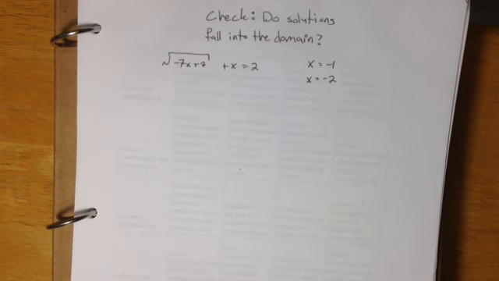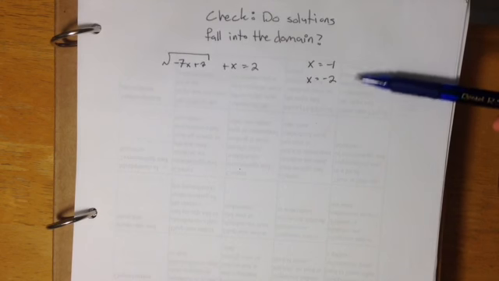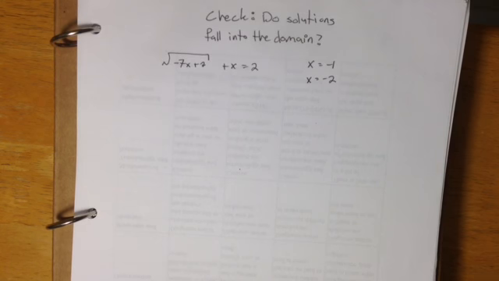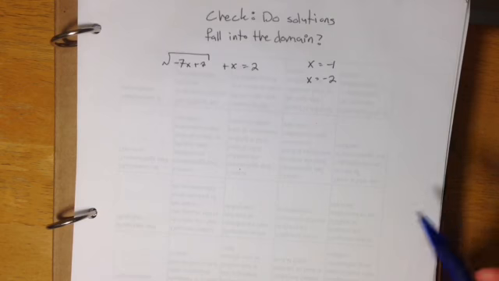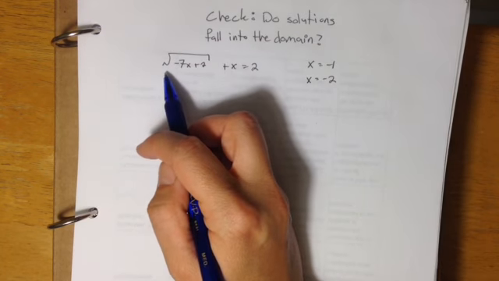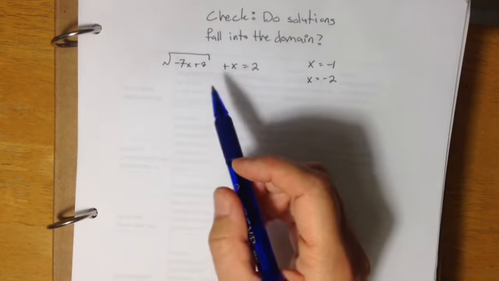Now that we've found our two solutions, we should double check that they're actually in the domain of the original equation. When you're solving a radical equation, it's possible to end up with extraneous solutions. That is, through no fault of your own, one of the solutions, or however many solutions that you get, might not actually work back in the original equation. So we could either plug in each of our solutions to double check that they're correct, or we can make sure that they're at least within the domain of the original equation.